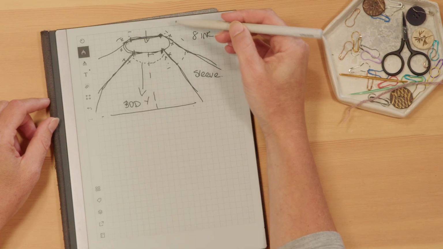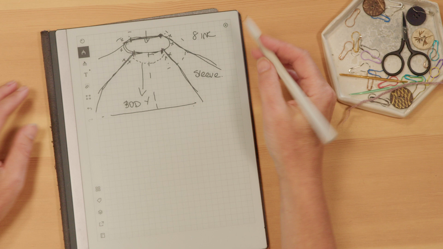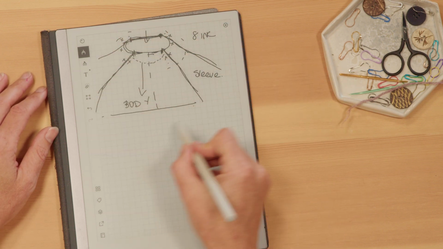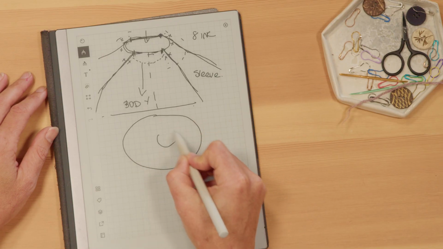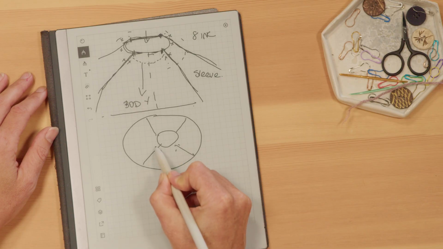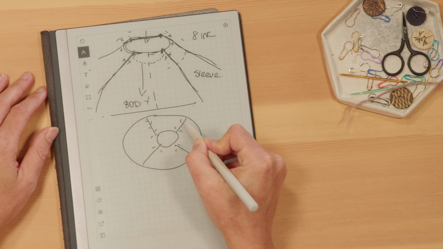And so for a typical top-down raglan, you're going to have that increase round every second round, and it's going to give you quite a nice little circle like this, going from here with all of these increases every second round happening, 8 increases going down.